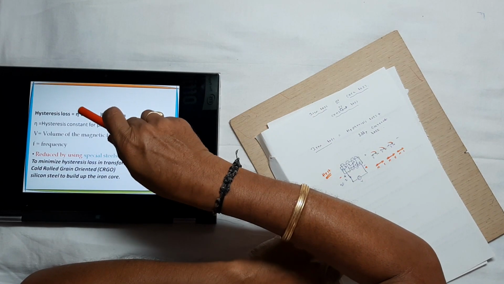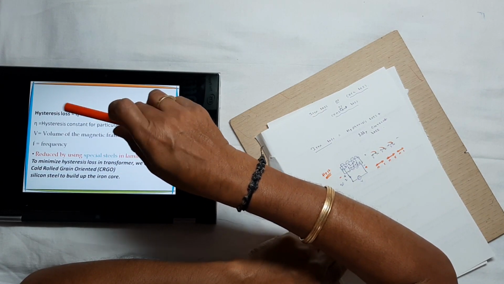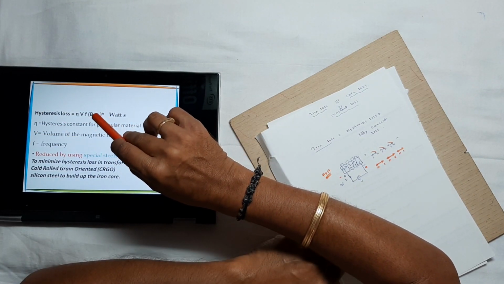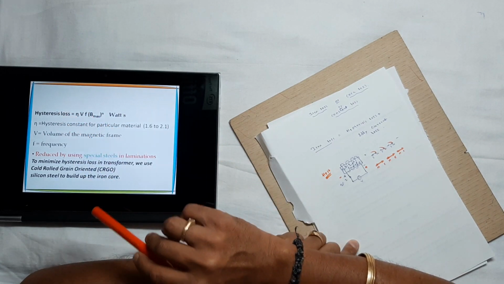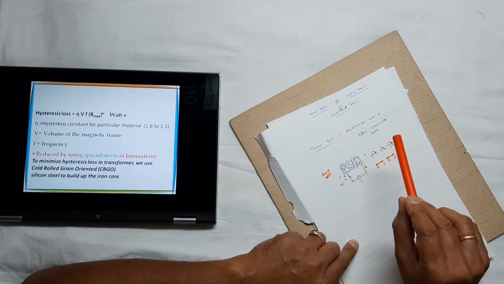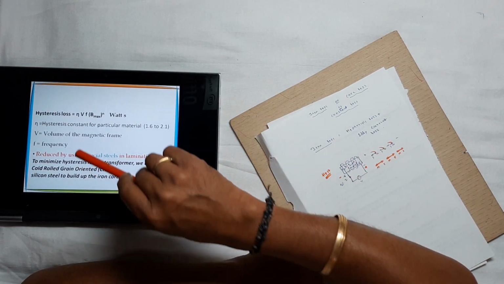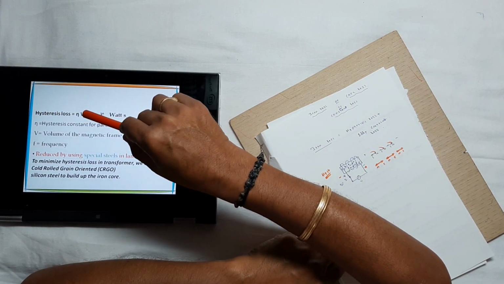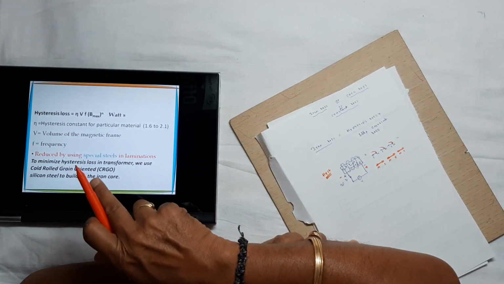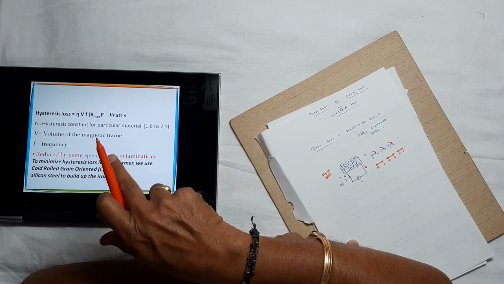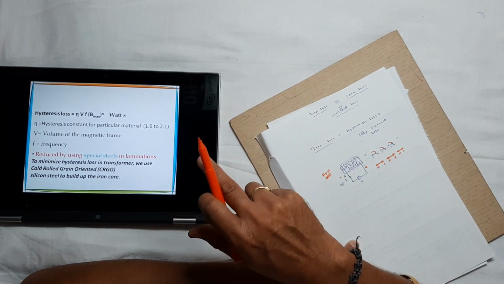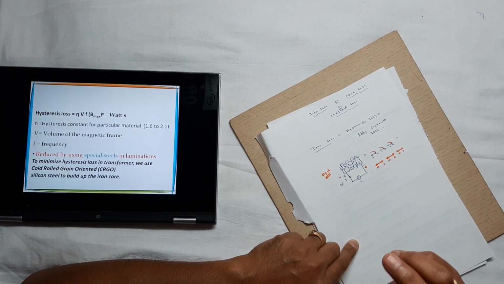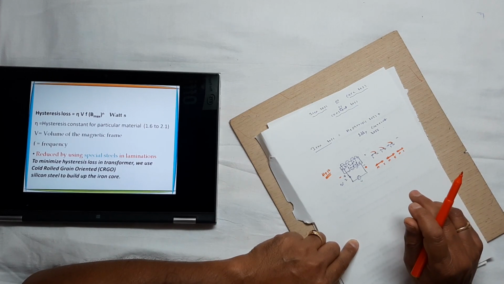It also depends on the magnetic flux density, and is directly proportional to the volume and to the frequency. Therefore, the hysteresis loss is given by the empirical formula eta V F Bmax to the power of eta, in watts, where V is the volume and F is the frequency. This is how they are calculating the hysteresis loss.